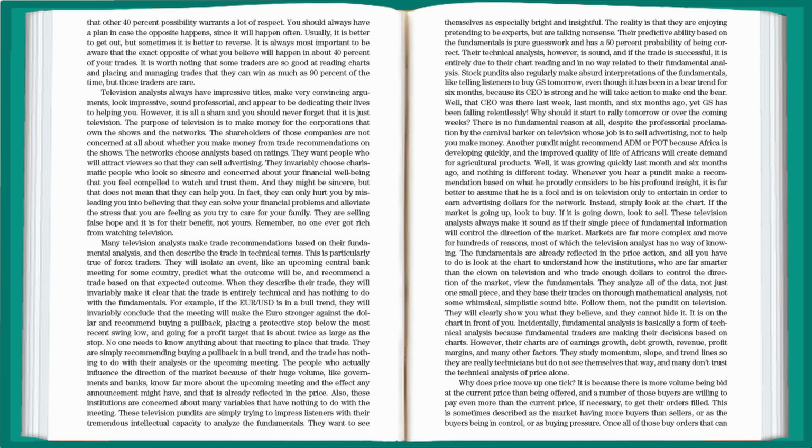They analyze all of the data, not just one small piece, and they base their trades on thorough mathematical analysis, not some whimsical, simplistic soundbite. Follow them, not the pundit on television. They will clearly show you what they believe, and they cannot hide it. It is on the chart in front of you.